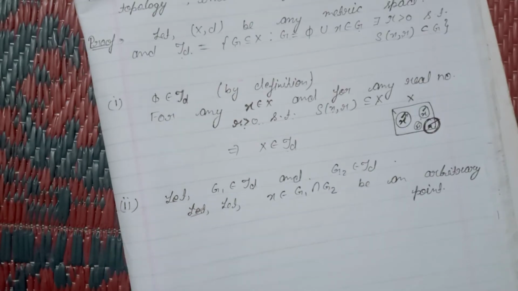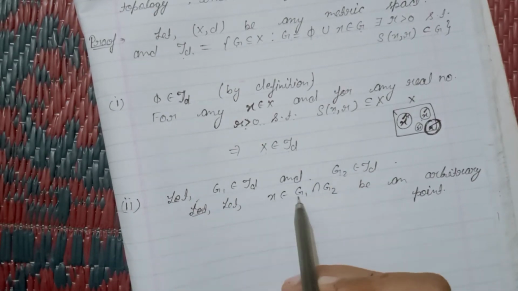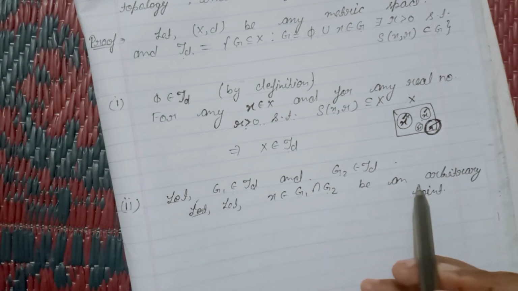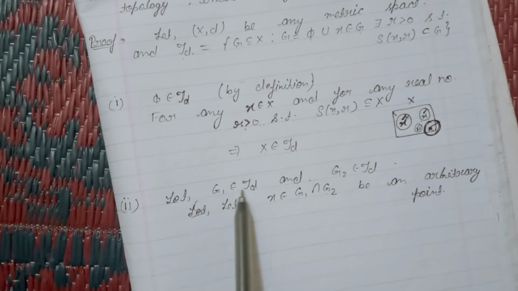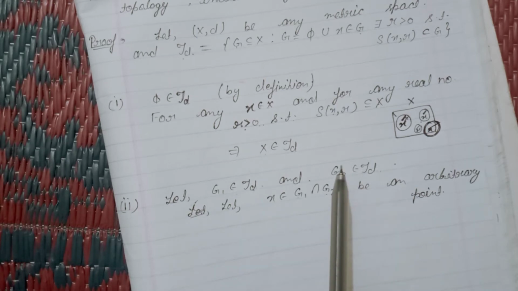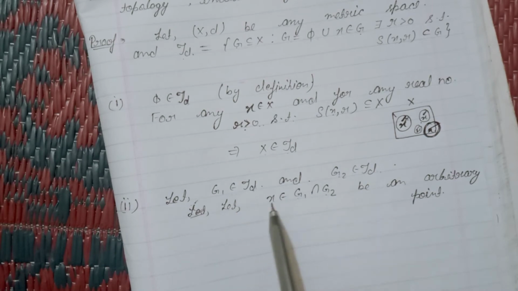Here the second condition is: let G1 belong to TD and G2 belong to TD. Then what we shall show is that G1 intersection G2 also belongs to TD.